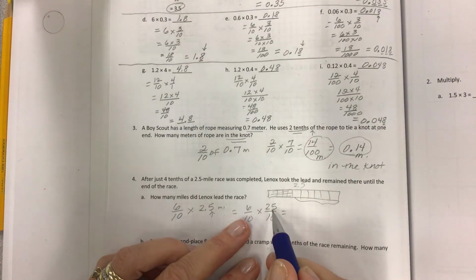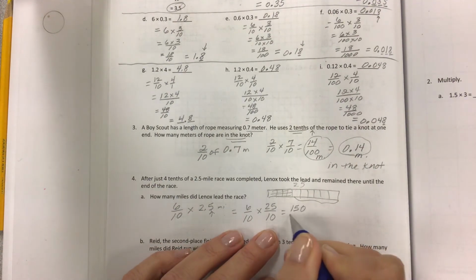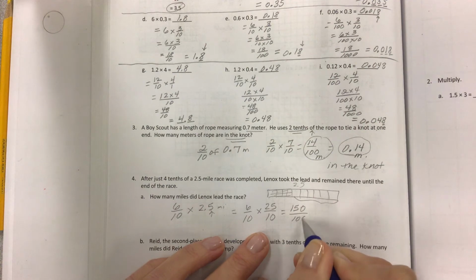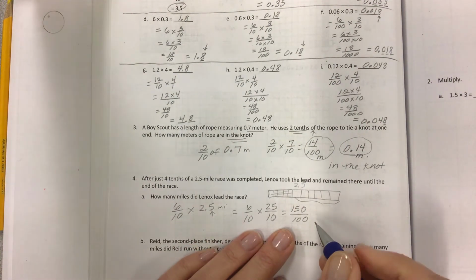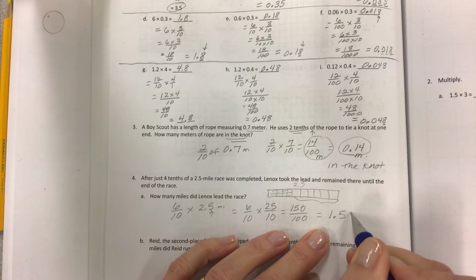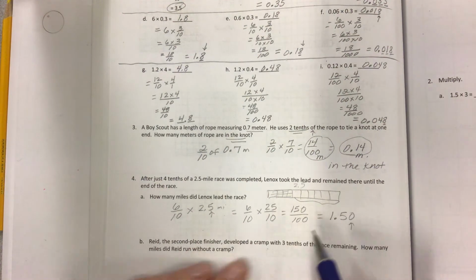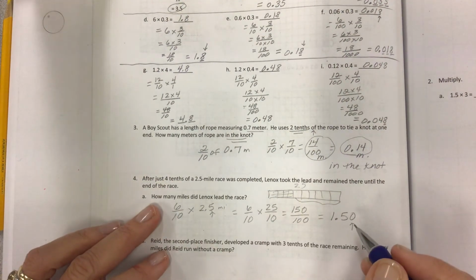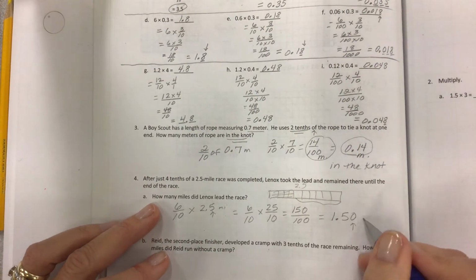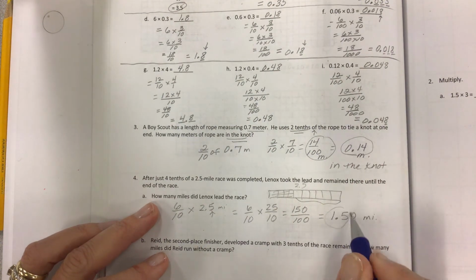So pretend these are quarters. If you had 4 quarters, you'd have $1. So if you have 6, you have 150. And 10 times 10 is 100. So if you have 150 hundredths, then it can look like this. This is the 150. This is the hundredths position. And so how many miles did Lennox lead the race? 1.5 miles. And so if you just put 1.5, you're fine.